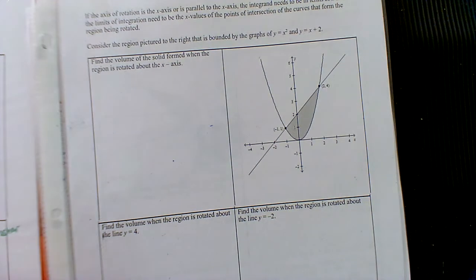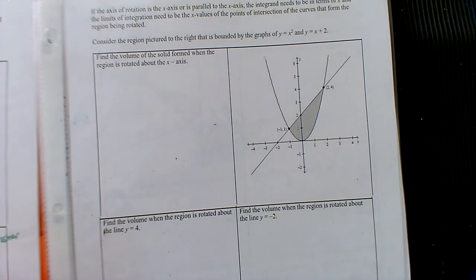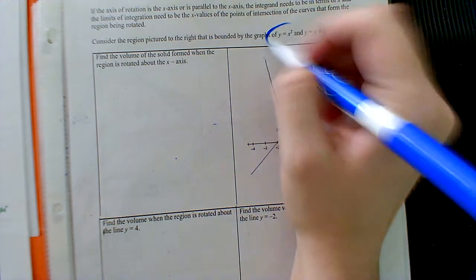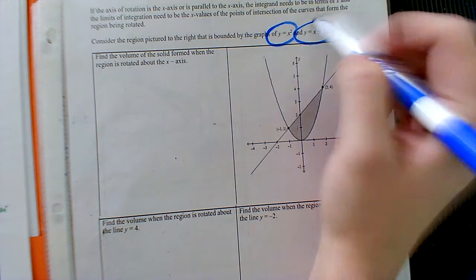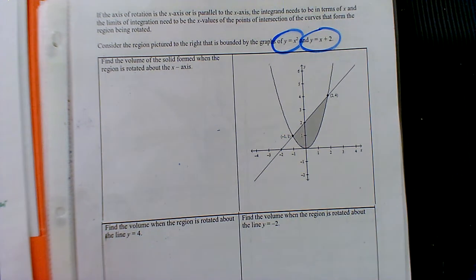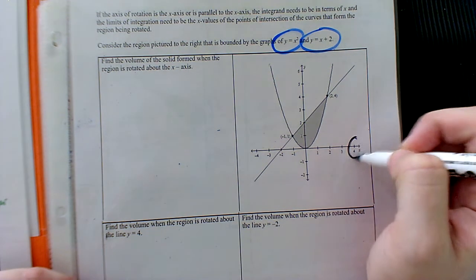All right, consider the region pictured to the right. They're actually giving us a graph in the area, which is fantastic. Less work we have to do. The graphs are y equals x squared and y equals x plus 2. So we have a parabola and the line. All right, let's check out the first one. Find the volume of the solid formed when the shaded region is rotated around the x-axis.